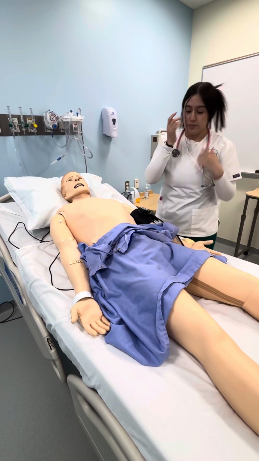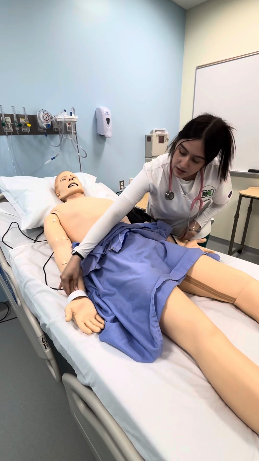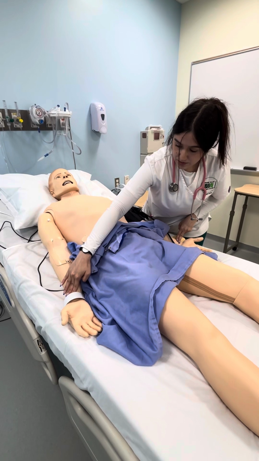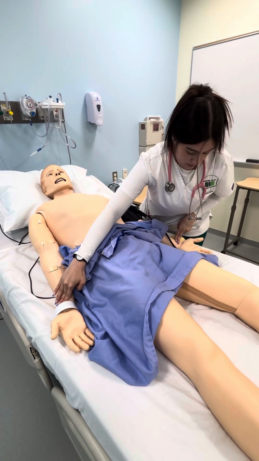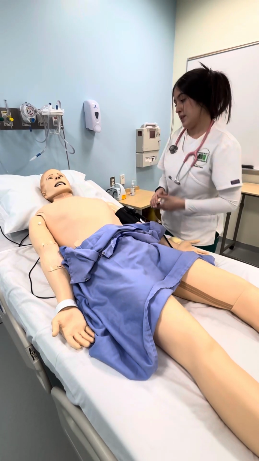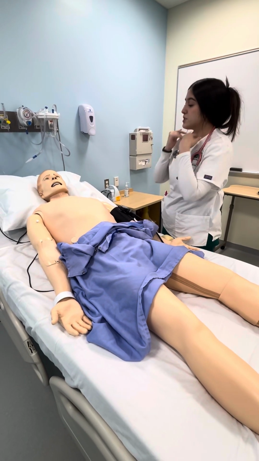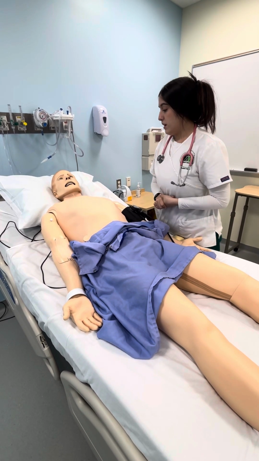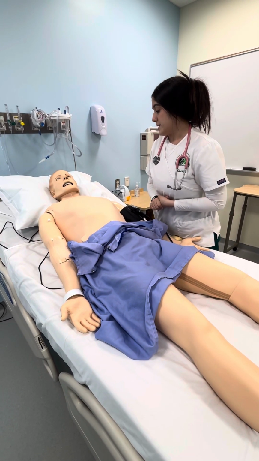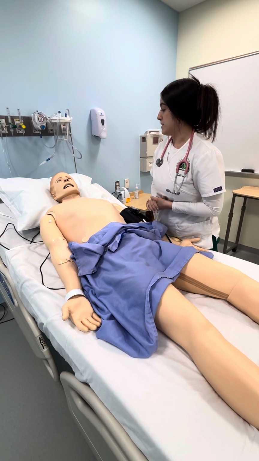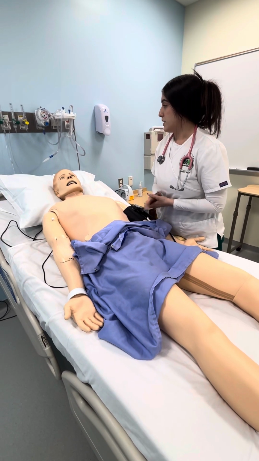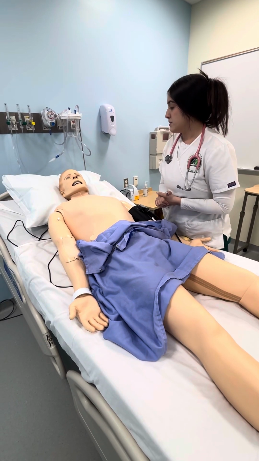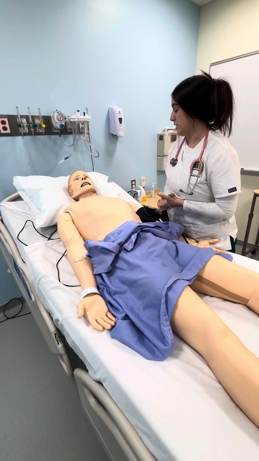Okay, then I'll palpate the patient's radial pulses, both at the same time. Okay, radial pulses were 77, +2, and regular rhythm. Okay, now I'm going to watch the patient's respiration rate. I'll watch the patient's chest rise and fall. Respiration rate was 18. Patient is breathing through their nose using room air. Patient was not using any accessory muscles, and they're breathing normal and unlabored.